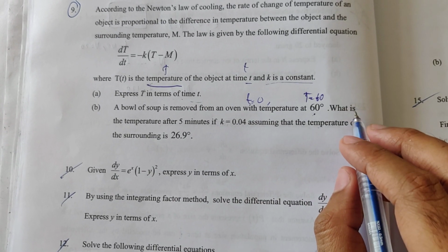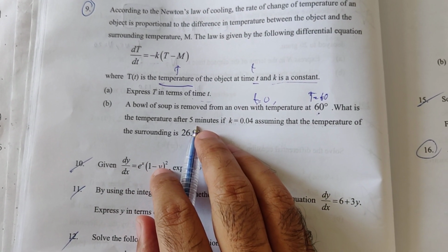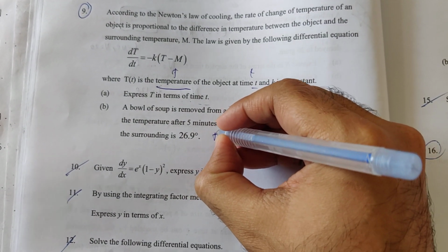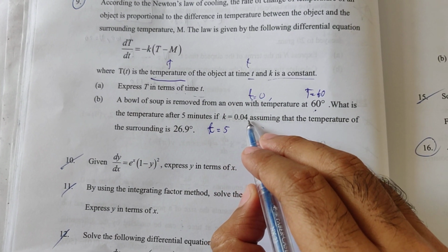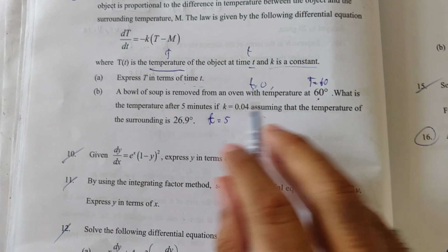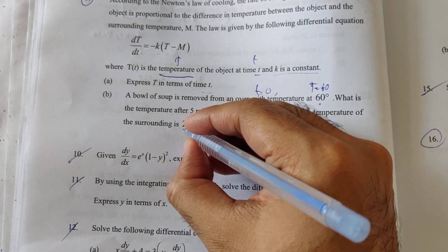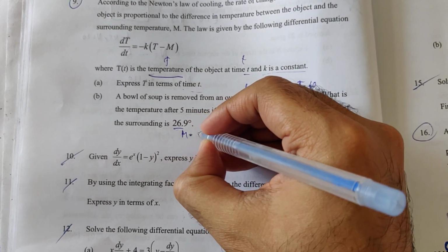Now let's try reading further. What is the temperature after 5 minutes? This 5 minutes is what? Small t is 5. K is 0.04, given there. Assuming that the surrounding temperature is 26.9. 26.9 belongs to what? M. Why is it M?